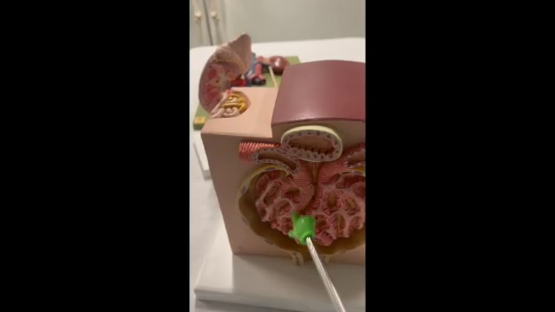Blood will come through this. You can see that it's wider here compared to here. So physiology is very important. The blood will be held up here for that filtration. Main function of this is what? Filtration.